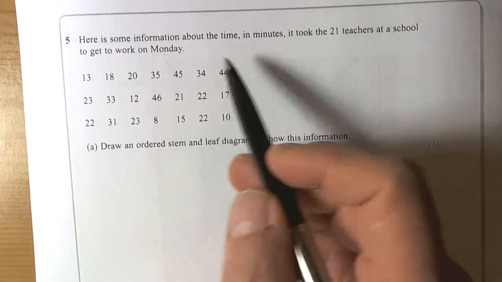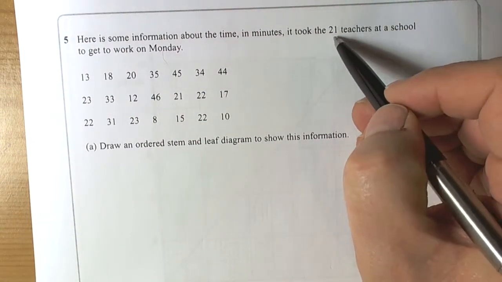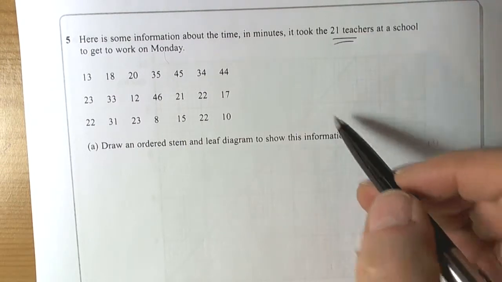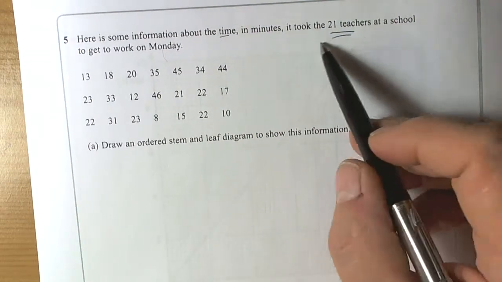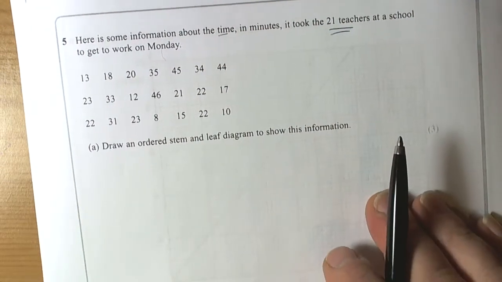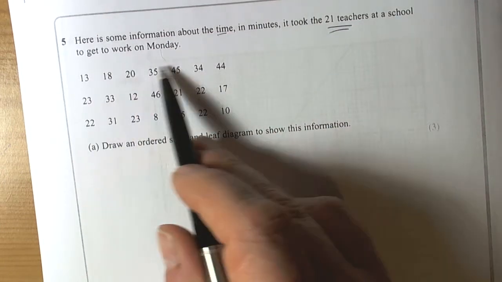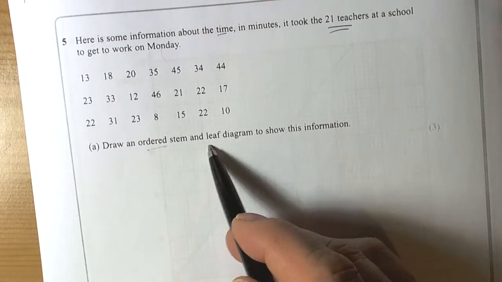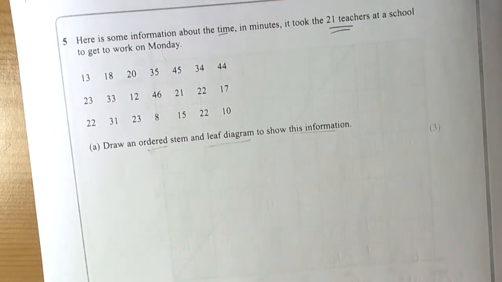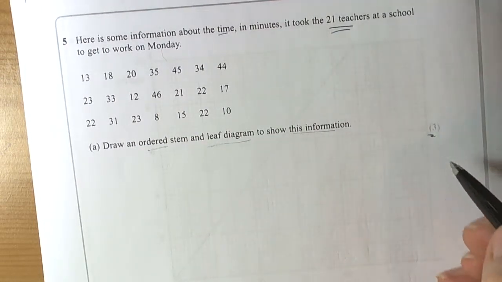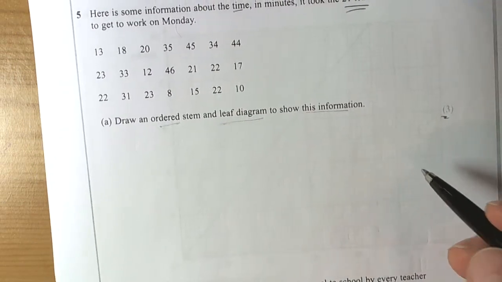So this question's got a list of information about 21 teachers and how long it took them to get to school on a Monday. They're asking us to draw an ordered stem and leaf diagram to show this information. It's worth 3 marks, so we've got to make sure we are careful with accuracy.